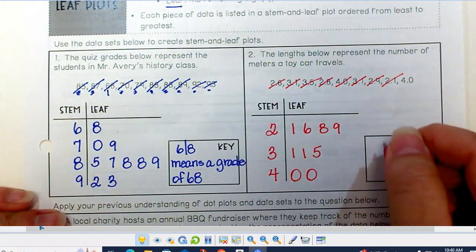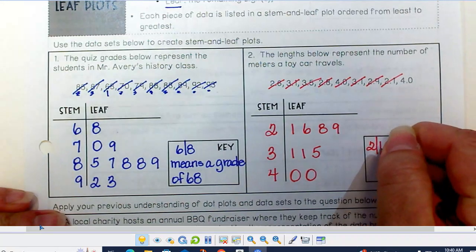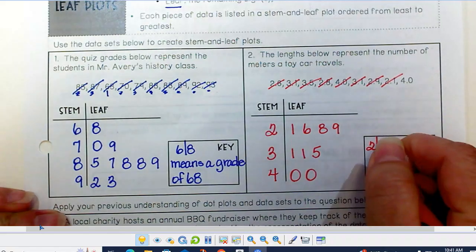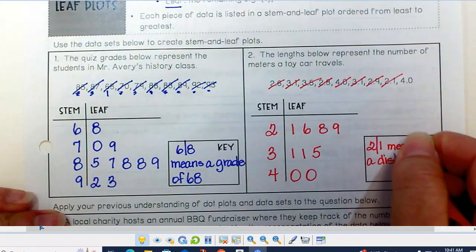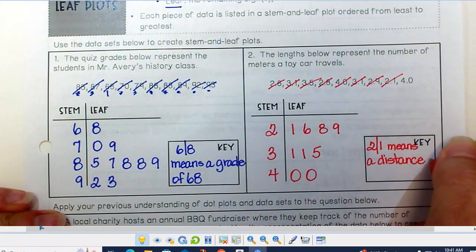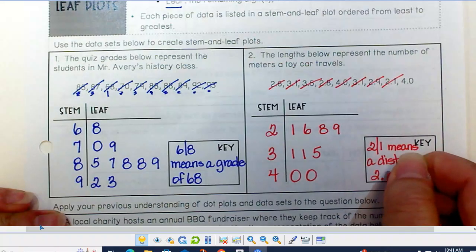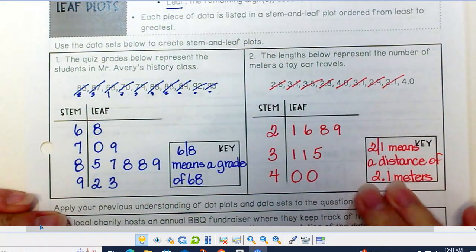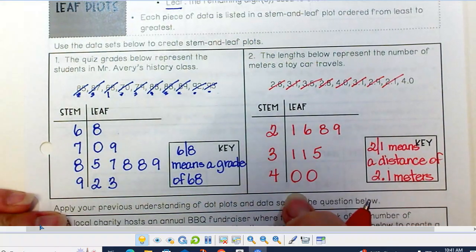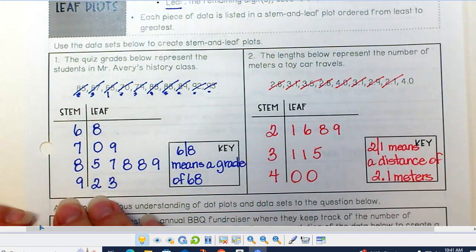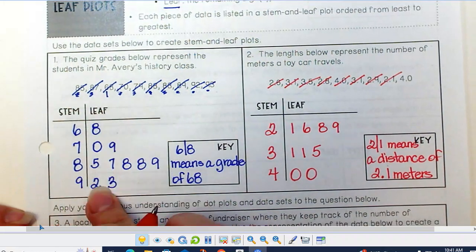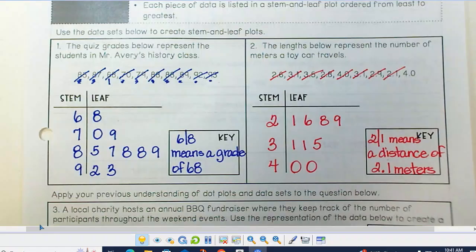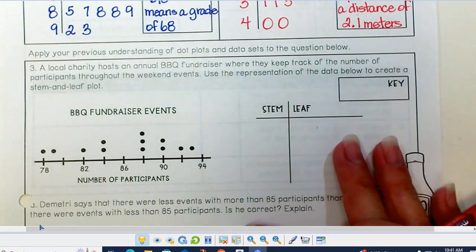This time, like this means a distance of 2.1 meters. Okay. So here, the stem was the ones place and the leaf was the tenths place. Over here, the stem was the tens place and the leaf was the ones place. So it just depends on what the data is, and that's why you need a key to explain what you're doing. Okay, and then we go down here.